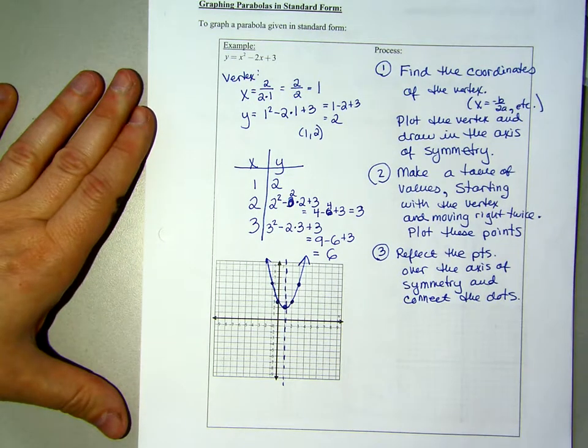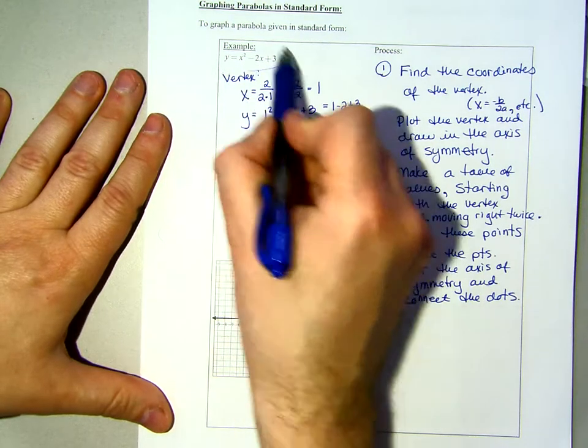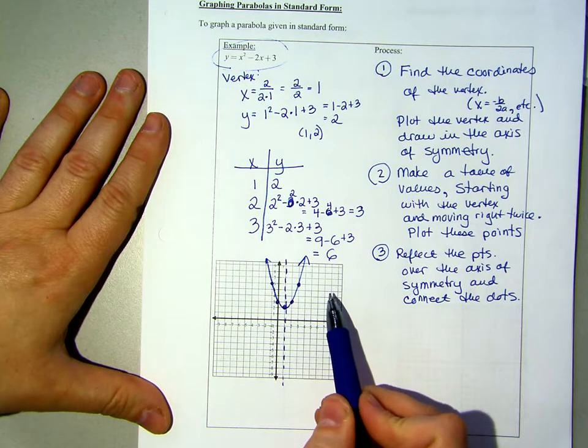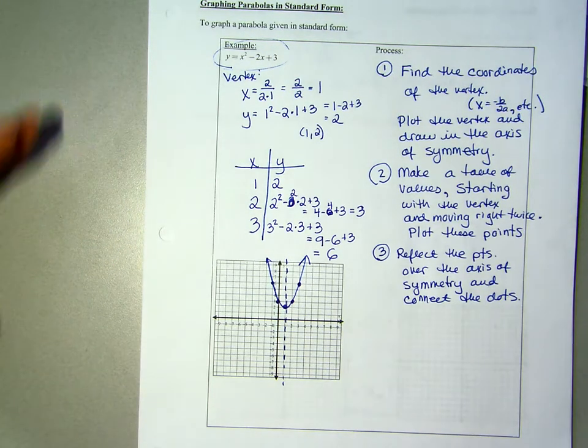Preston made a comment a little bit ago about the y-intercept. Looking at the original problem, what should the y-intercept have been? 0, 3. Is it actually? Yeah, that wasn't one of the points I put in my table, but I got that point by my reflection stuff. Questions so far?